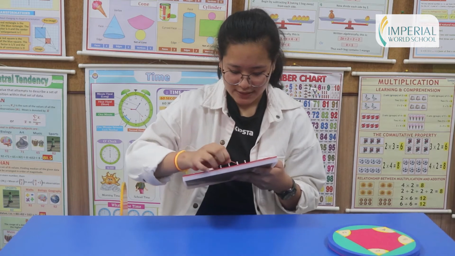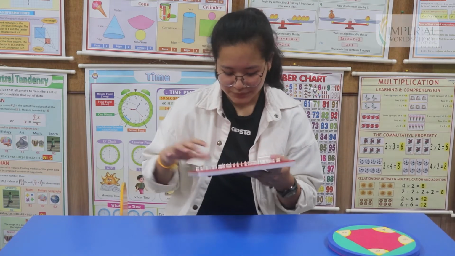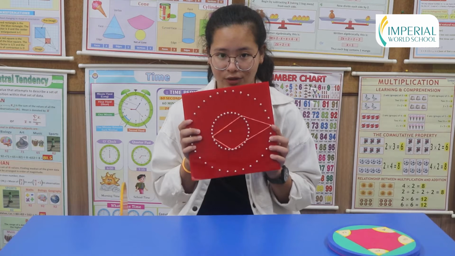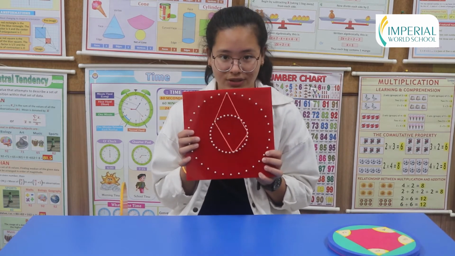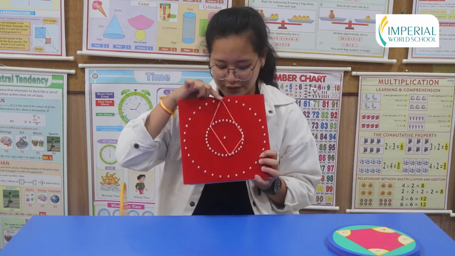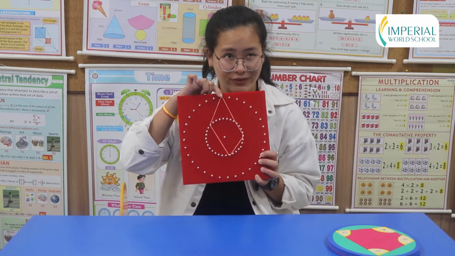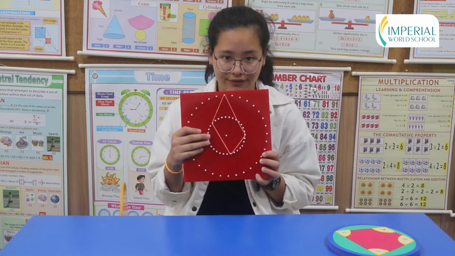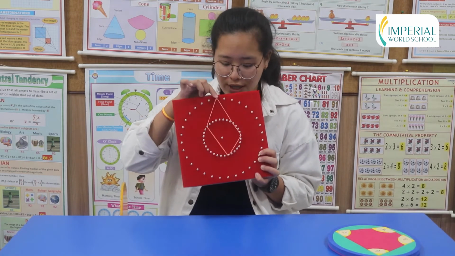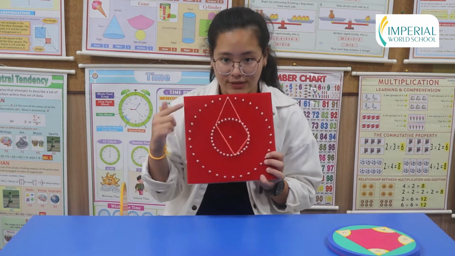And then you may be asking yourself if this is considered a cyclic quadrilateral now. This is still not considered a cyclic quadrilateral because one of the vertices of the quadrilateral is beyond the small circle's circumference, which is over here. Hence, this is still not considered a cyclic quadrilateral.